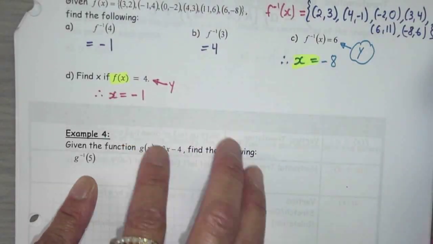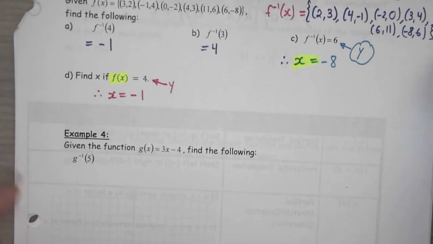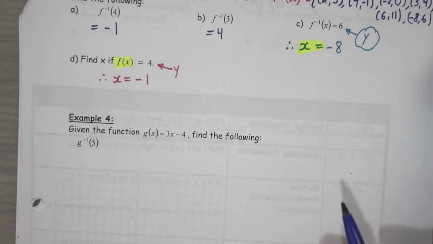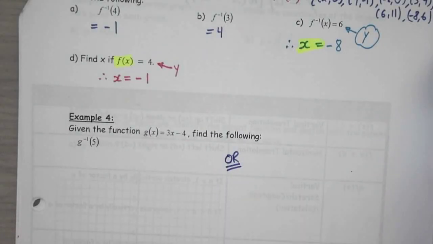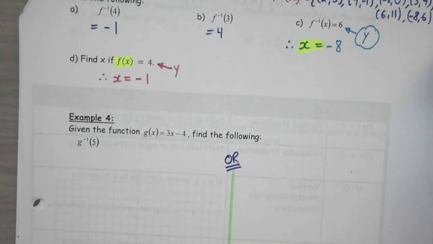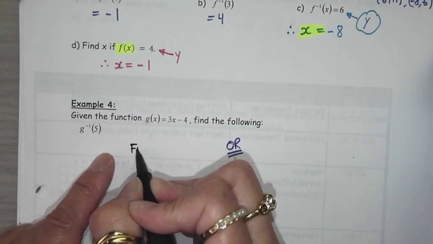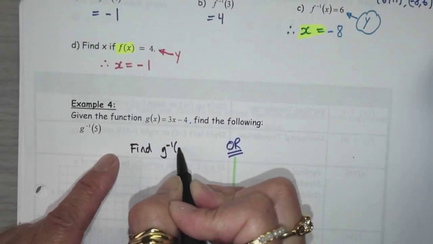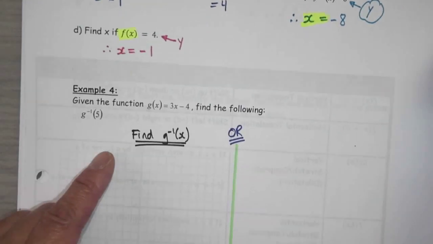Inverse at 5. There are 2 ways you can do it, right? So you can go ahead and just find the inverse equation. So let's try that one first, because most people are like, so you mean find the inverse? Yes. So let's try that. There's 2 ways, so I'm going to do an OR scenario. I'm going to do 2 different answers, one and the other. Both of them are wonderful and good, but we're going to try both. So the first method is I'm going to just find the inverse of g of x.